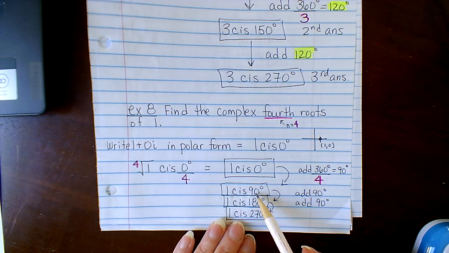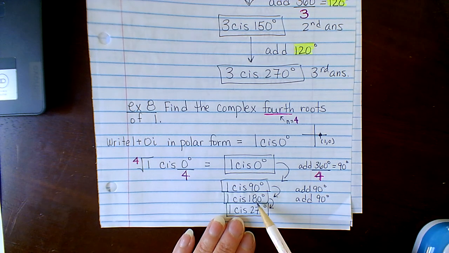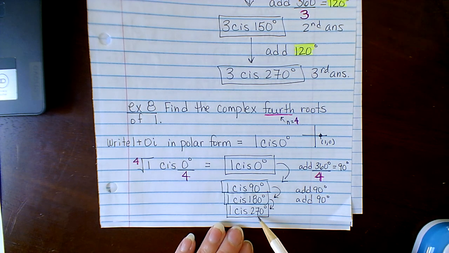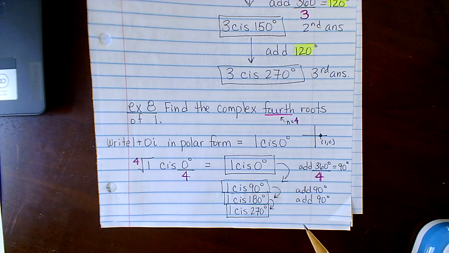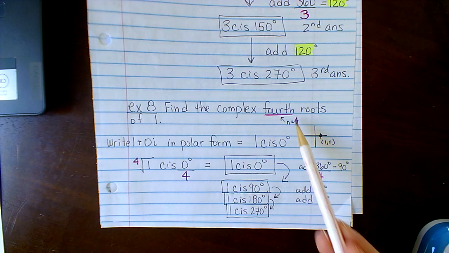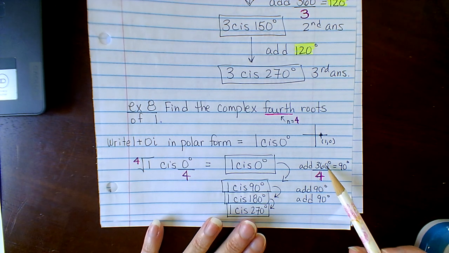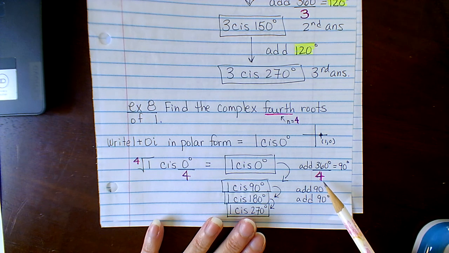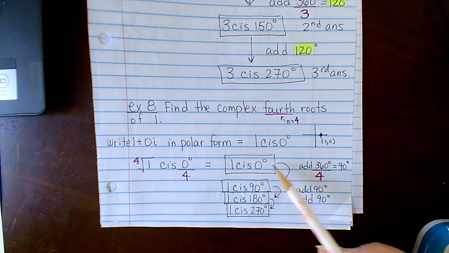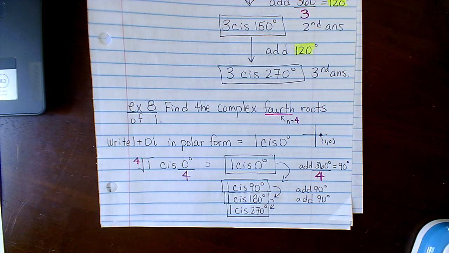So boop, I'm going to add 90. Boop, add 90 again. Boop, add 90 again. If you add 90 again, you're back at 360, which is the same as 0. So you know when to stop based on n. n is 4, so 1, 2, 3, 4 answers. So this stuff right here is that 2 pi over n, and the k tells you, hey, you just got to keep on adding it.